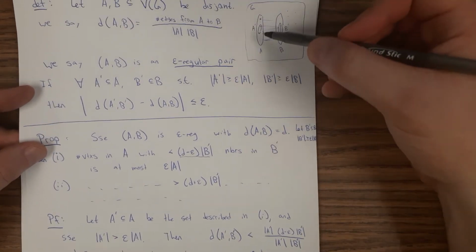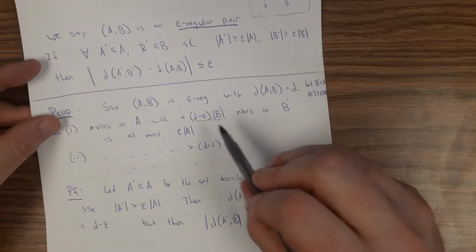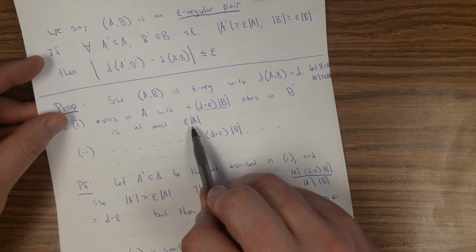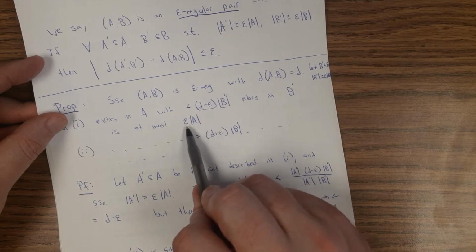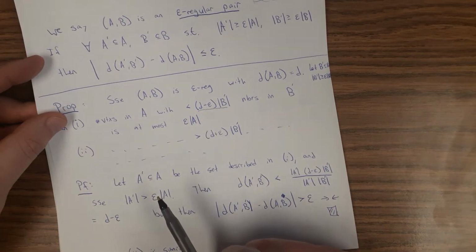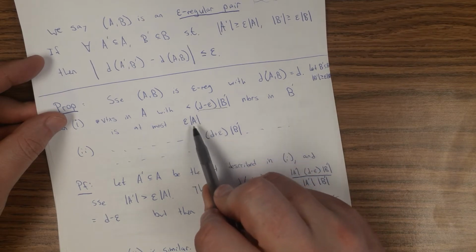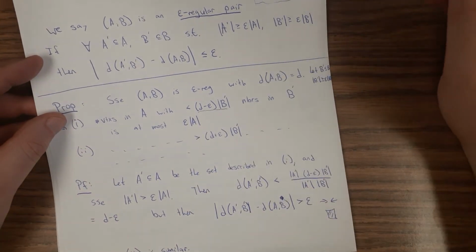The number of vertices in A that get less than that is not very much compared to the entire size of A. This is like hardly any of the vertices in A. This is a small proportion of the vertices in A.